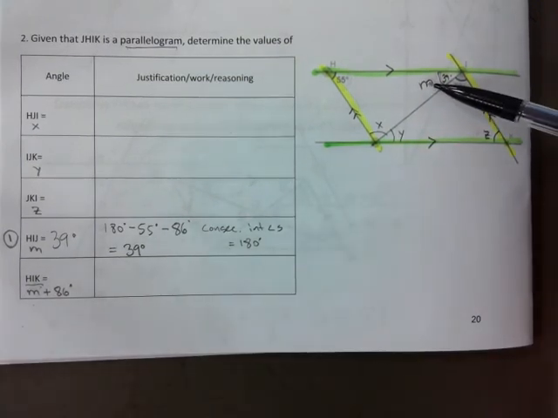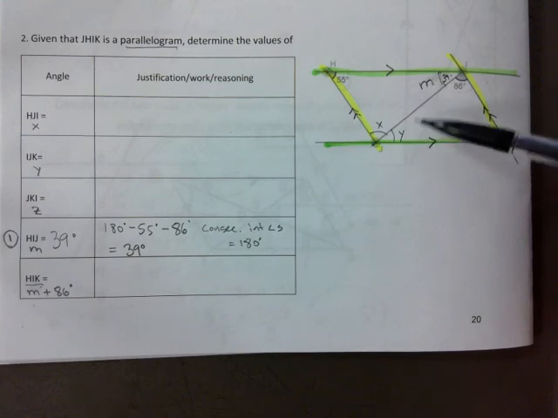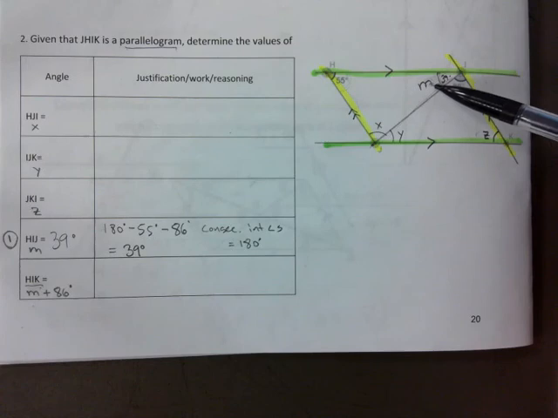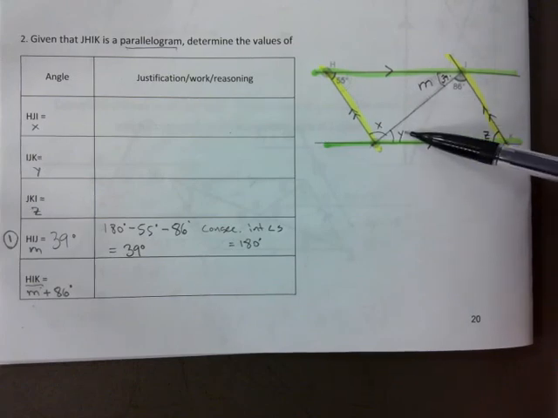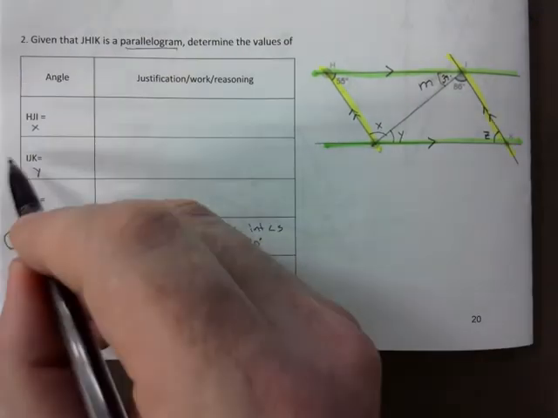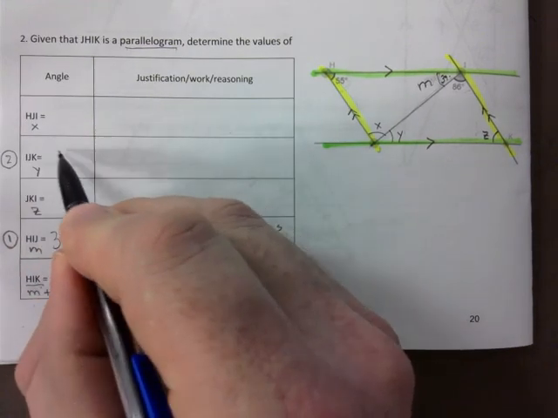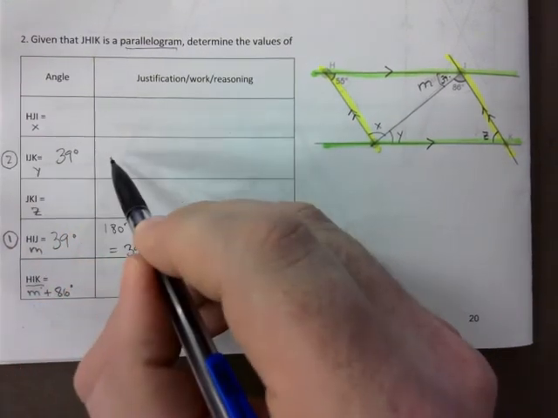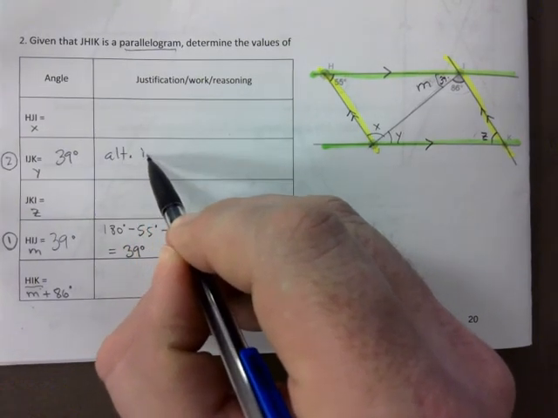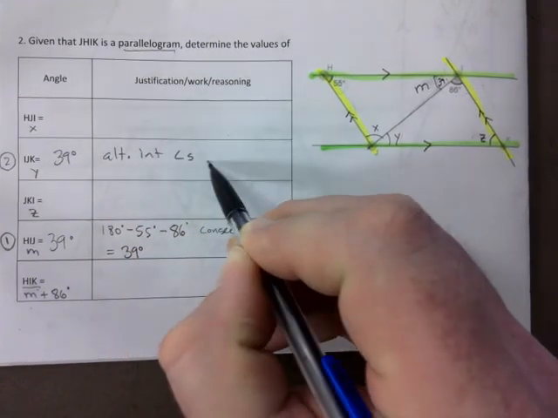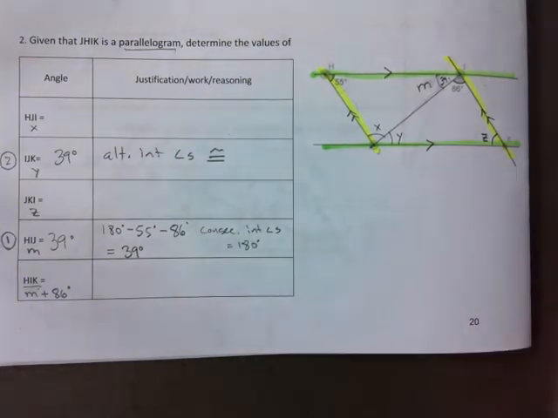So M and Y would be considered alternate, right? This is your transversal, alternate interior. So I'm going to do that second here. Because I'm a little bit all over the place, I'm just going to say that that's 39 and just say alternate interior angles are congruent. Okay.